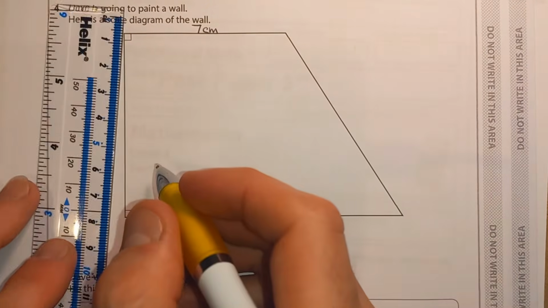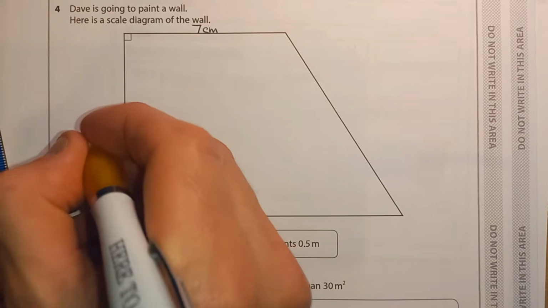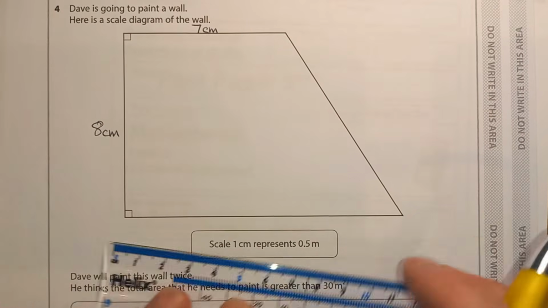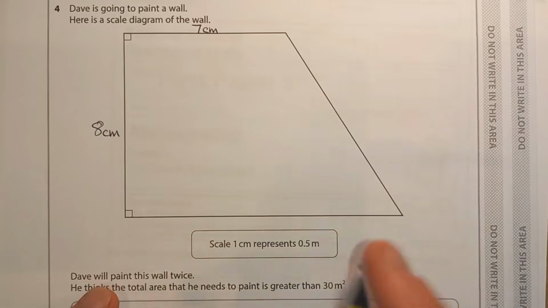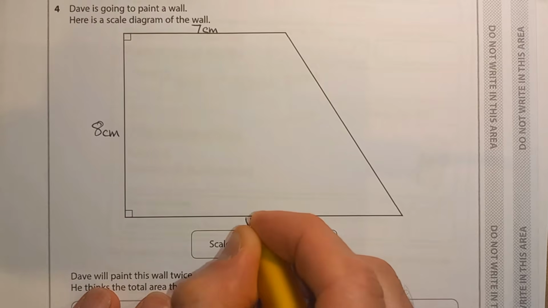And this one here, which comes out about 7 or 7.1 centimetres, on the real exam paper would be 8 centimetres. And this bottom one, which is about 10.7 centimetres, on the real exam paper would measure as 12 centimetres.